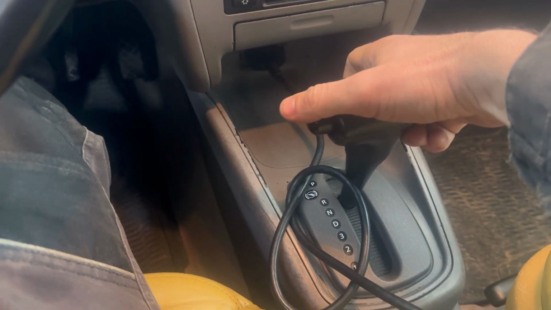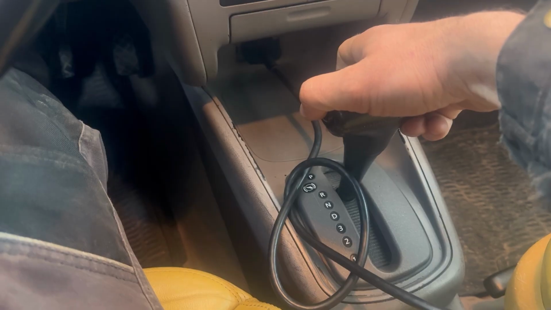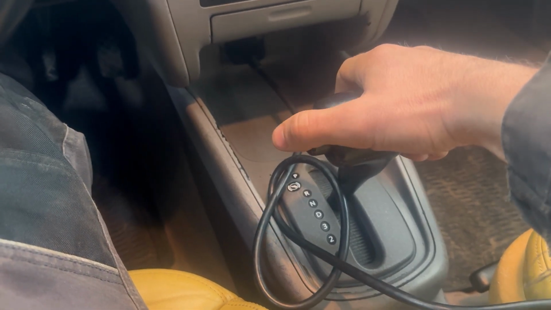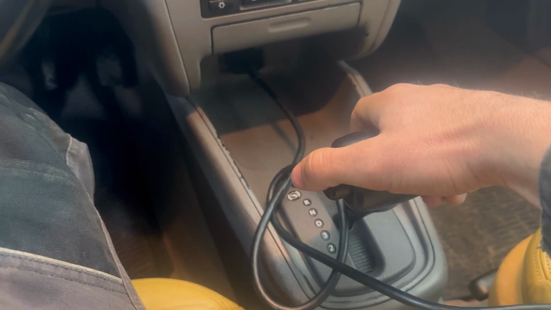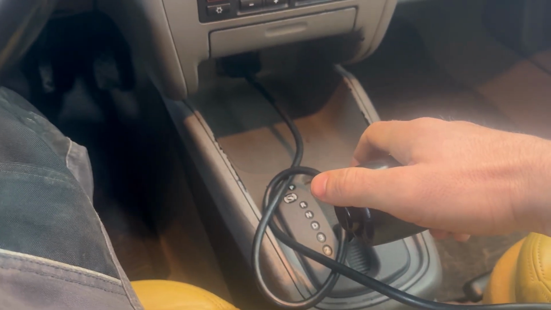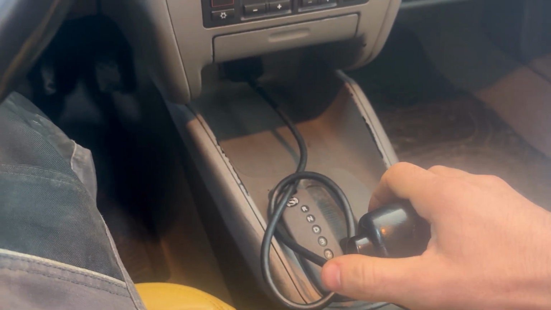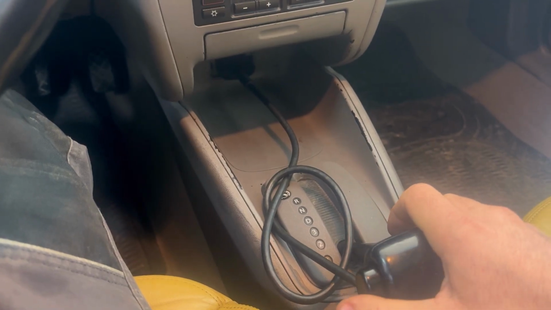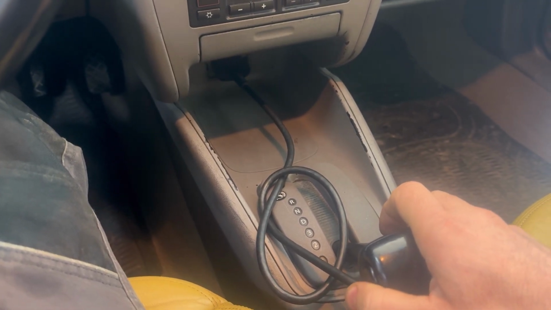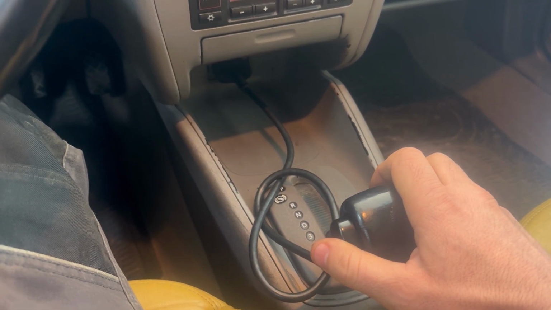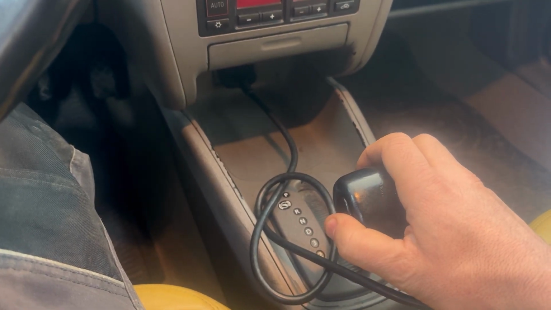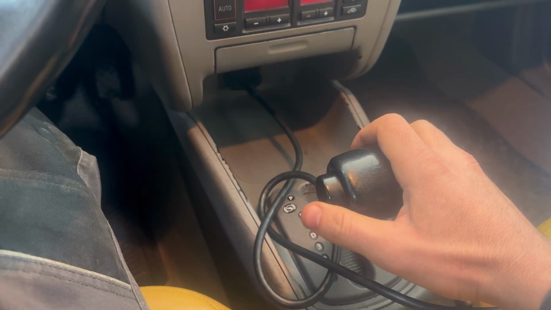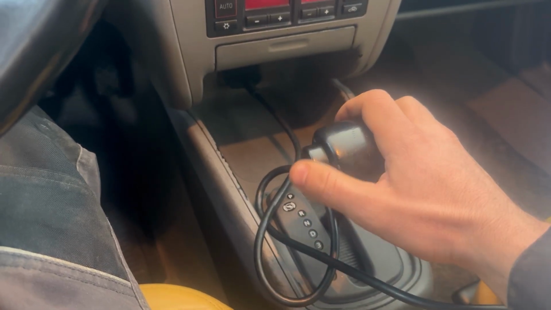So now we're gonna go through all the gears, holding into each gear for about 5 to 10 seconds. When the car goes to around 25 degrees, go through the gears again. When you're finished going through the gears, leave the car in neutral gear, don't leave it in parking.